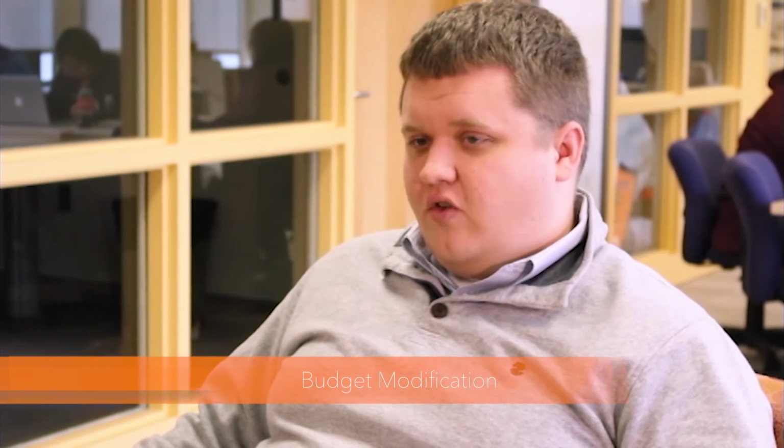The budget modification form allows the organization to modify the usage of previously allocated funds. As always, if you have any questions, come to campus activities and make an appointment with one of our financial consultants.